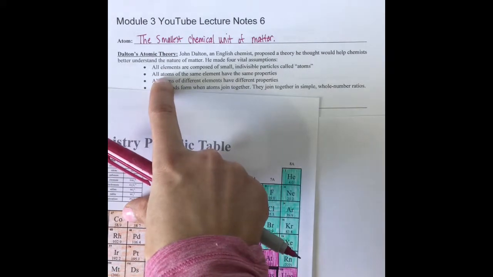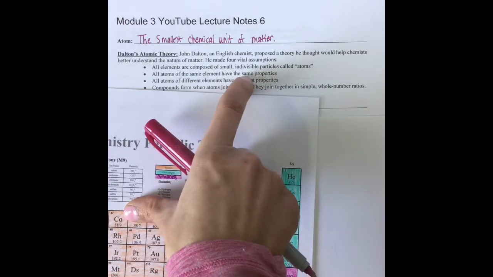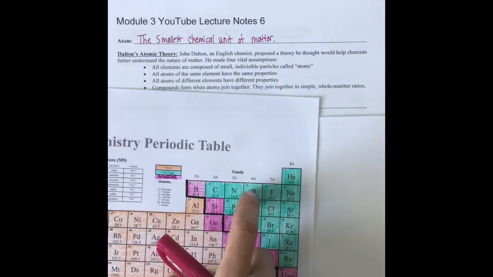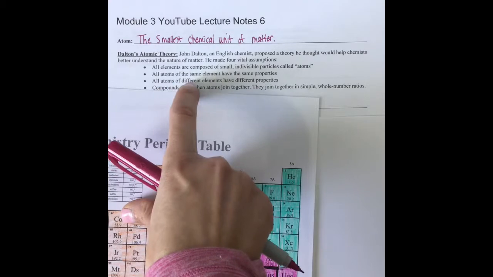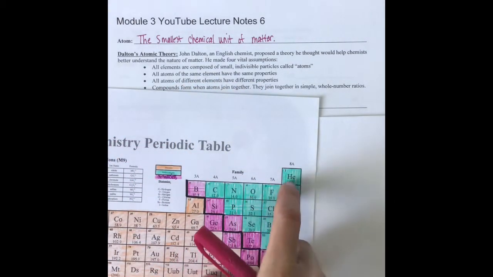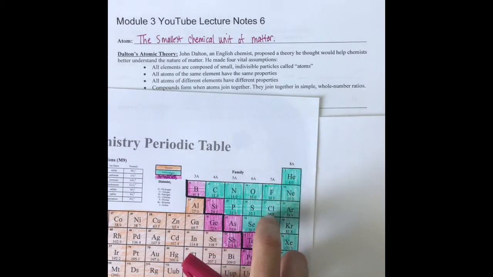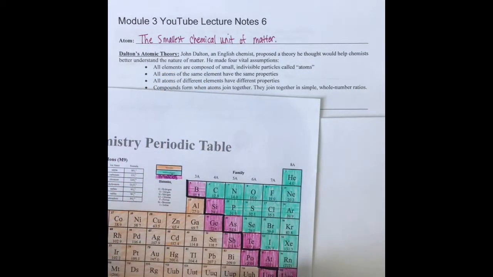And that plays into this second one. All atoms of the same element have the same properties. So all oxygen atoms are going to have the same atomic mass. They're going to behave the same way. They're going to be identical if they are of that same element. Atoms of different elements will have different properties, and that makes sense. We would expect helium atoms to be different than those of oxygen or fluorine or chlorine. So these are some points that he made that make sense when we go through them.